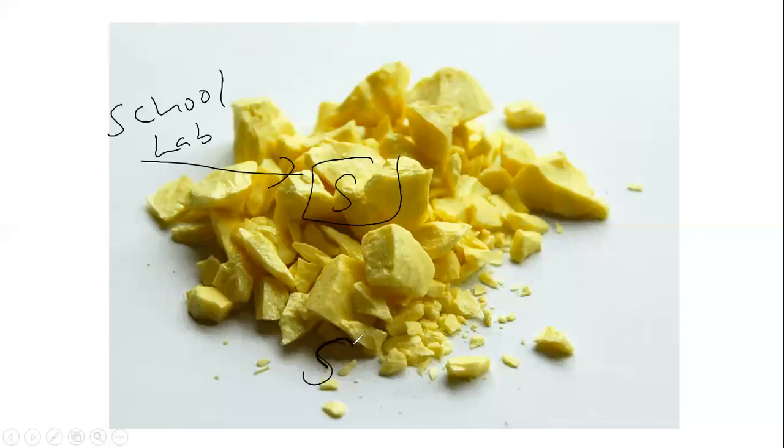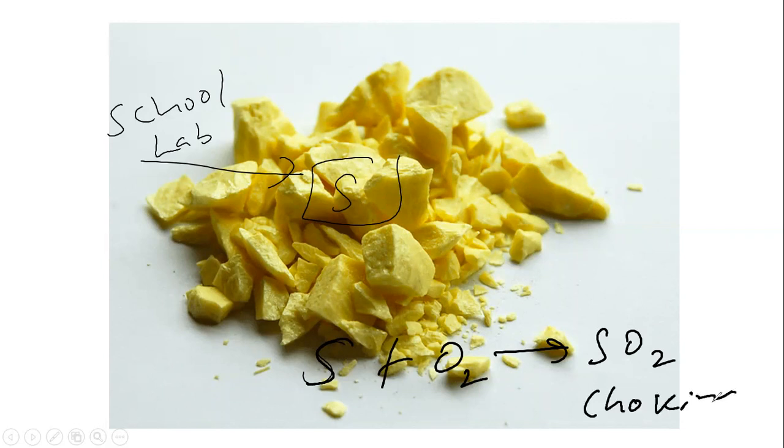You should not inhale it, because if you inhale that gas frequently, you can end up with even lung cancer. Sulfur dioxide has a choking smell. You should not inhale. And sulfur is insoluble in water. If you put this into water, it's insoluble.